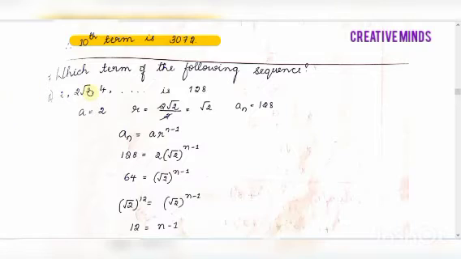Next, move on to the next problem. Which term of the following sequence, 2, 2 root 2, 4, up to 128? They have given the last term. We have to find which term is 128. We have to find the n value.